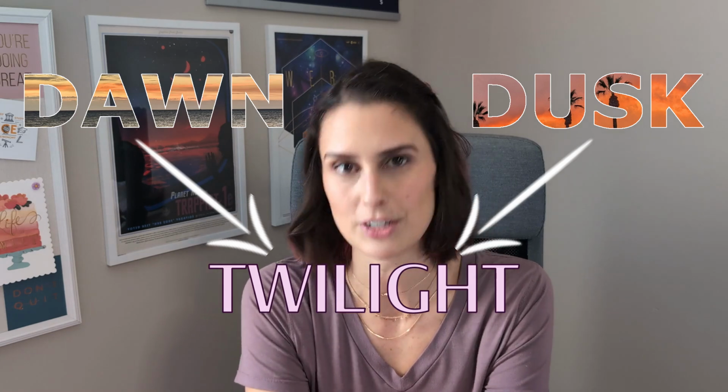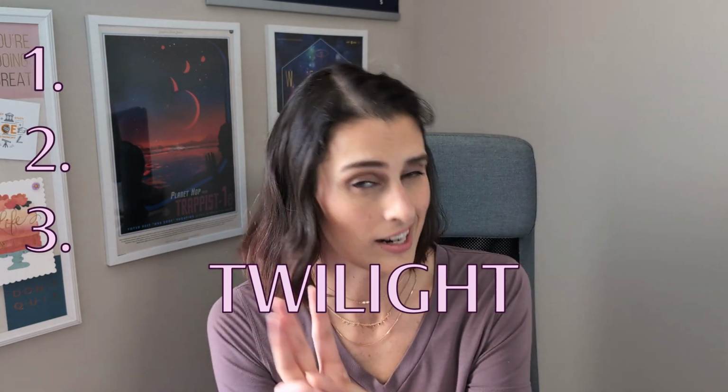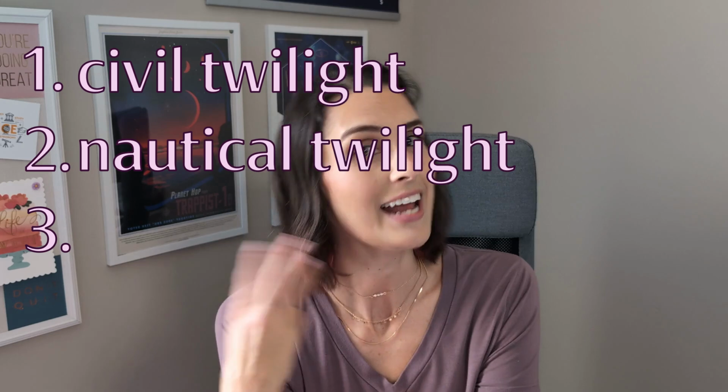Now let's go back to that assumption we made about it getting instantly dark when the sun goes below the horizon. Of course, we know from our own personal experience that dusk and dawn exist. Now, dusk and dawn are both considered twilight officially, and there's actually 3 kinds of twilight. There's civil twilight, nautical twilight, and astronomical twilight.